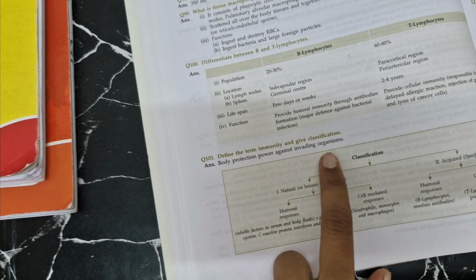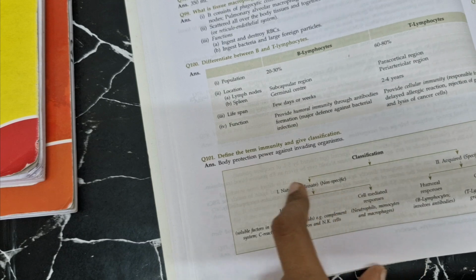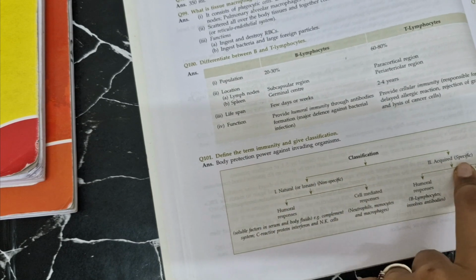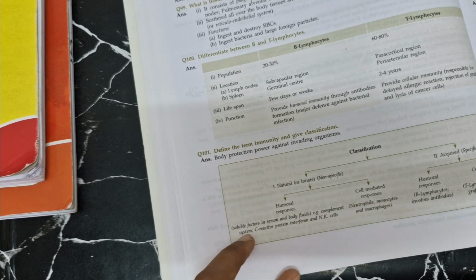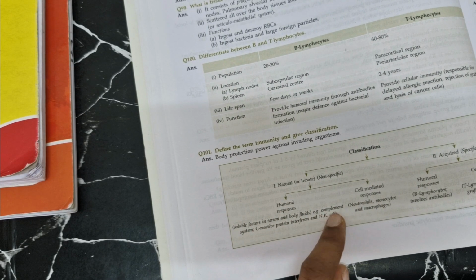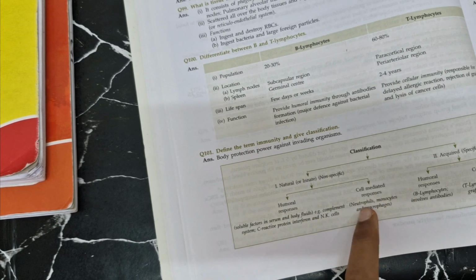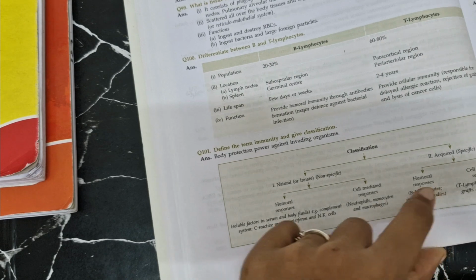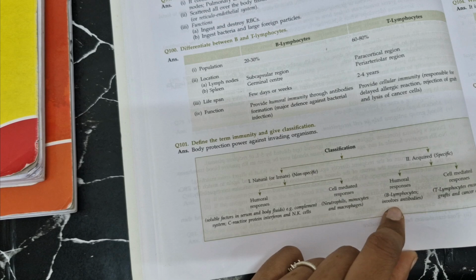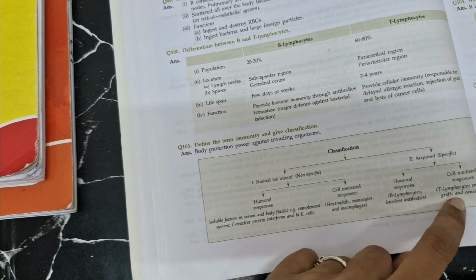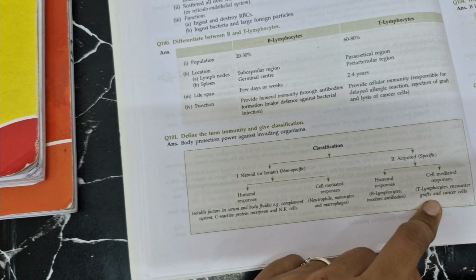Define the term immunity and give classification. Body protection power against invading organisms is called immunity. Classification: natural or innate immunity, which is non-specific, and acquired or specific immunity. Natural immunity has a humoral response or cell-mediated response. Soluble factors in serum or body fluids, for example the complement system, C-reactive protein and NK cells. Whereas in cell-mediated immunity, neutrophils, macrophages and monocytes. In acquired immunity, humoral response and cell-mediated response. Humoral response: B lymphocytes are involved in antibody production, whereas in cell-mediated immunity, T lymphocytes encounter grafts and cancerous cells.